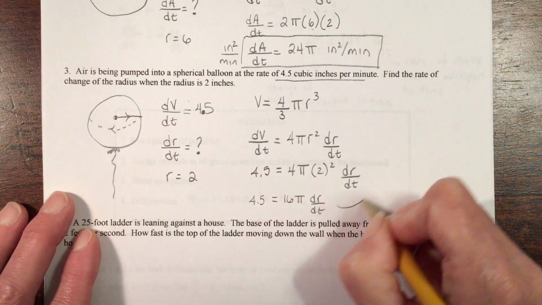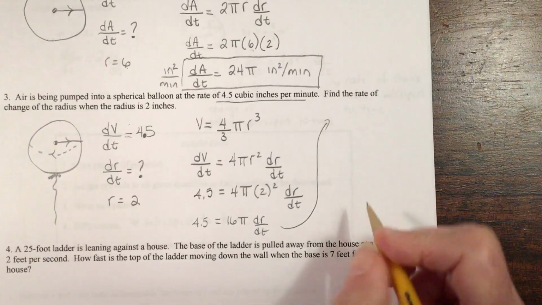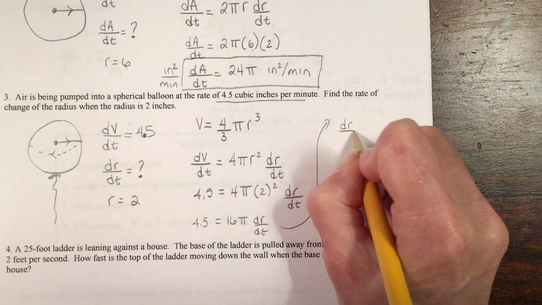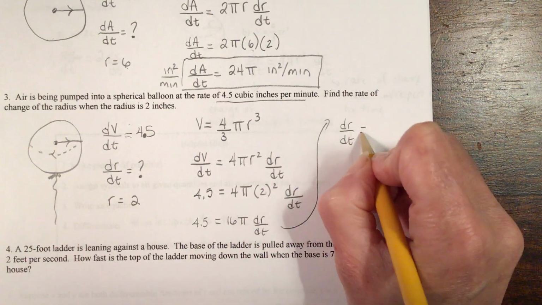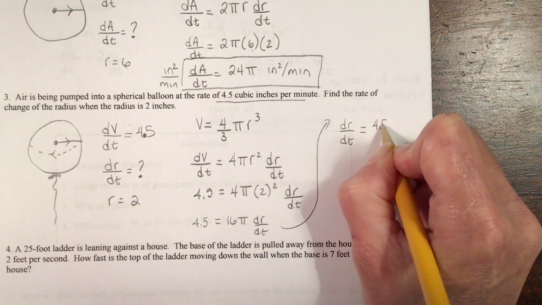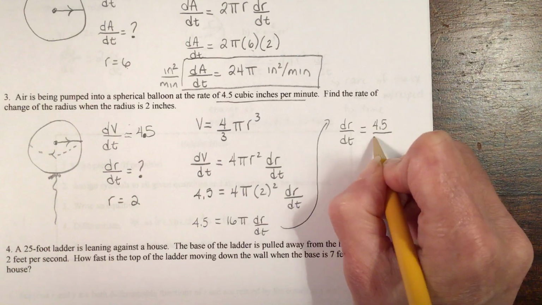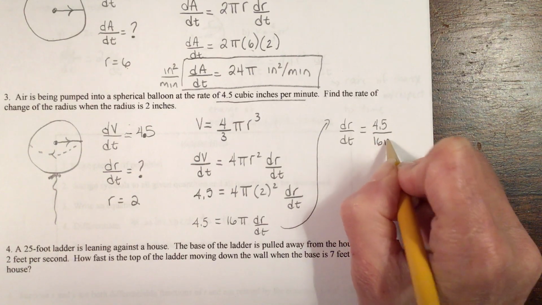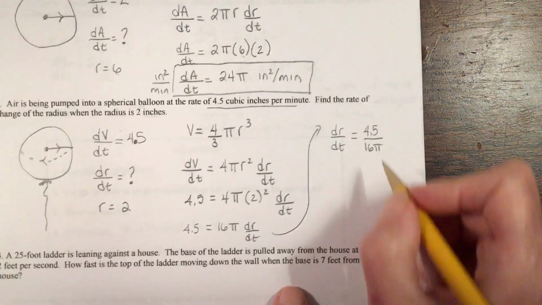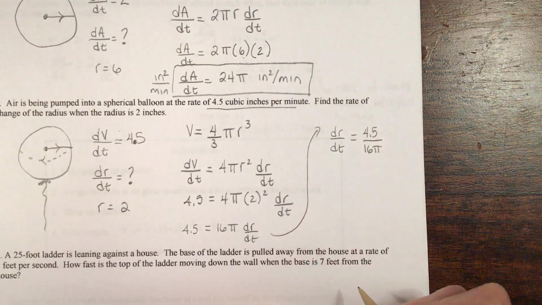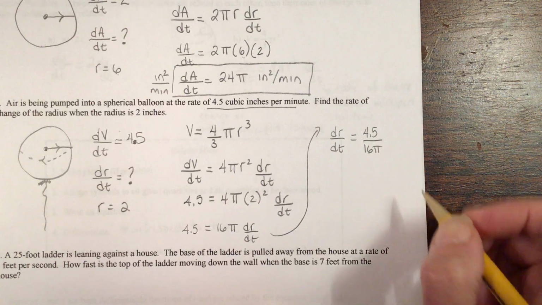Oh, I'm running out of room. I'm going to go up here. So my dr/dt, if you think about it, you're going to divide over the 16 pi. dr/dt is going to equal 4.5 over 16 pi. If you have a calculator, you can work it out, but you can definitely leave your answer just like that. A lot easier to deal with.